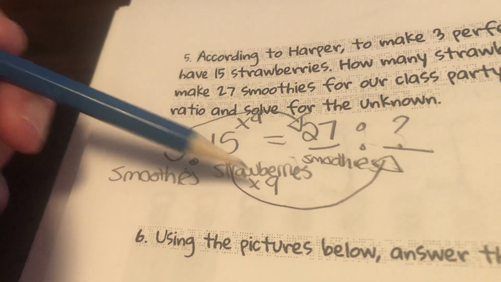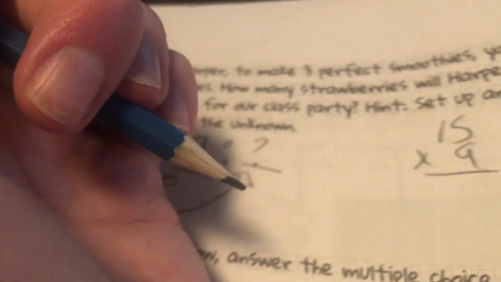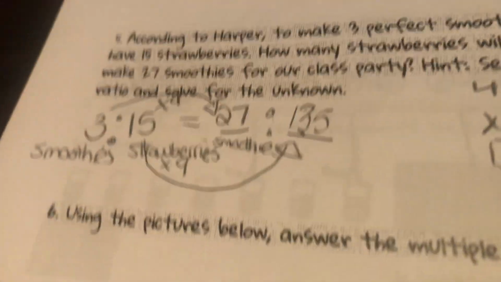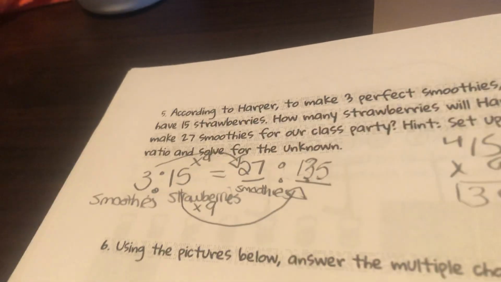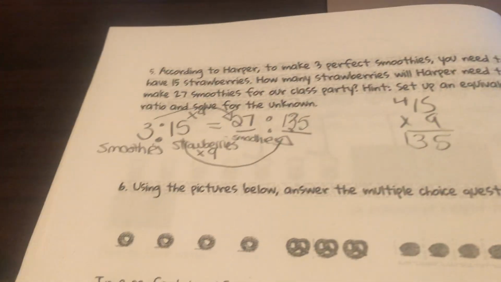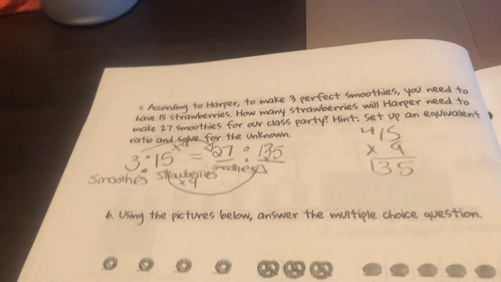So 15 times 9, 10 times 9 is 90. 9 times 5 is 45. Again, I don't expect you to do this in your head, but you've just got to set it up over here then, okay? So 9 times 5 is 45, carry the 4. 1 times 9 is 9, plus 4 is 13. So 135 would end up going here. Okay, so how many strawberries if you're making 27 smoothies? 135. Okay, so when you get questions like this, don't be intimidated. Just slow down, set up your equivalent ratios, label them, and then solve.